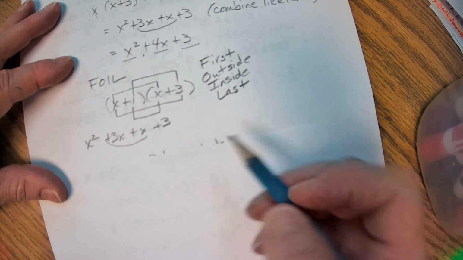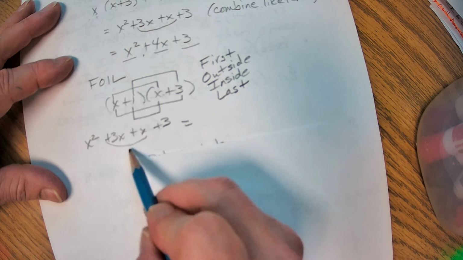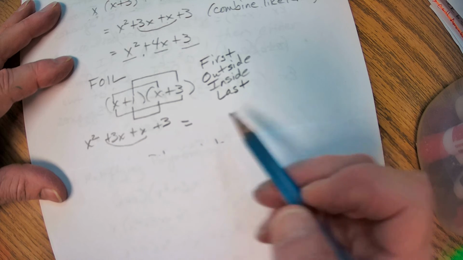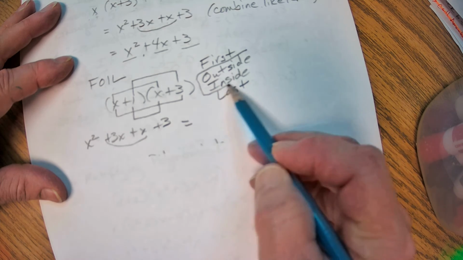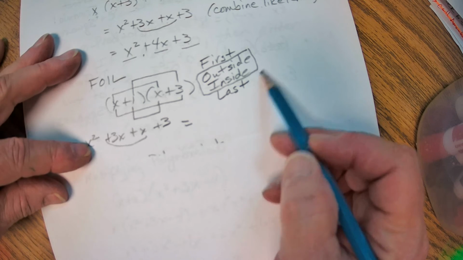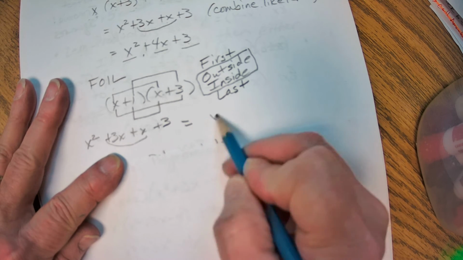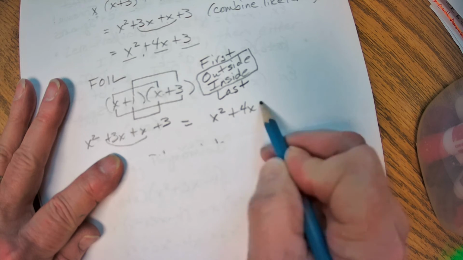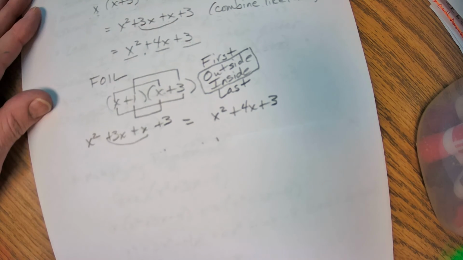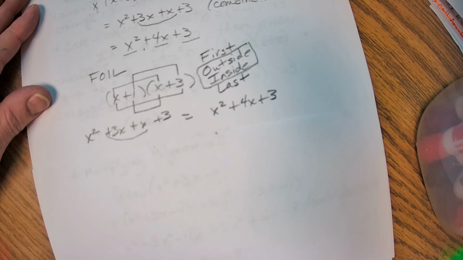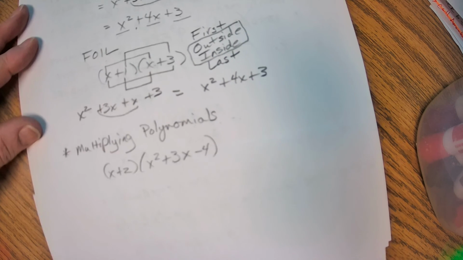Again, I'm going to collect like terms, which means the two middle terms. So remember that the O and I create this middle term here. So 3x plus x is, again, 4x. So that's for multiplying two binomials.